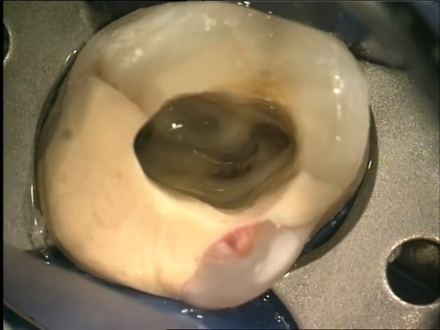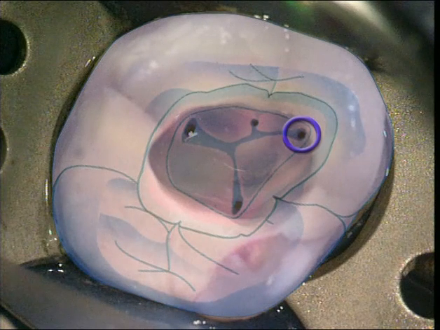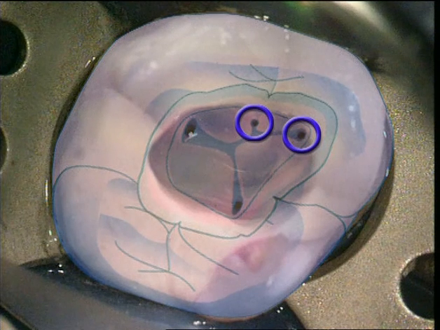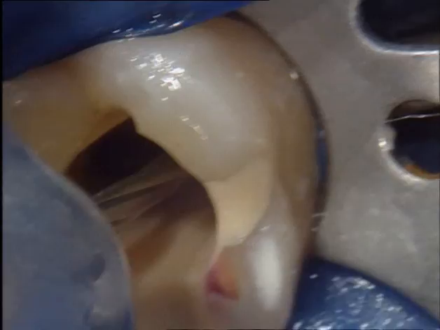In upper molars, the typical outline of the access cavity looks rhomboidal. Studies have shown that the mesiobuccal root manifested two root canal systems in approximately 90% of the time. By carefully removing the secondary dentin towards the palatal side of the mesiobuccal orifice, an MB2 system can often be found with the endodontic explorer.